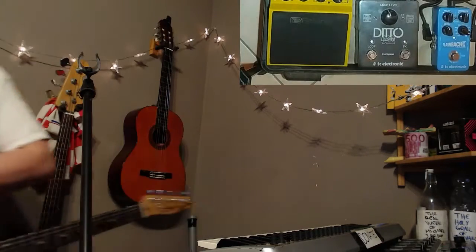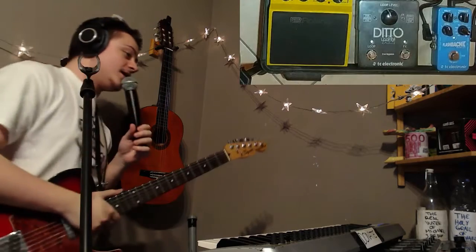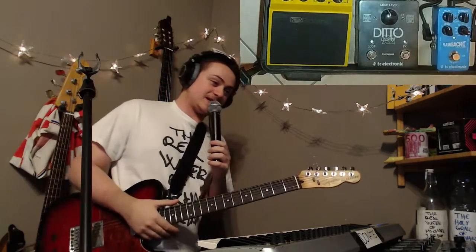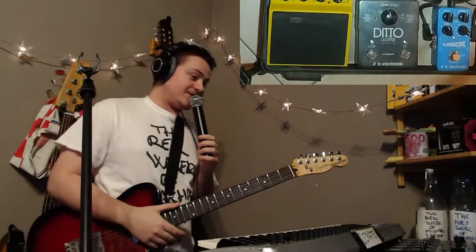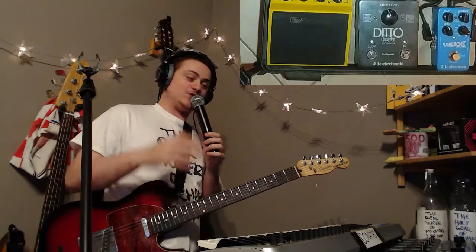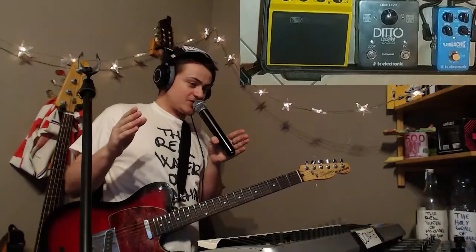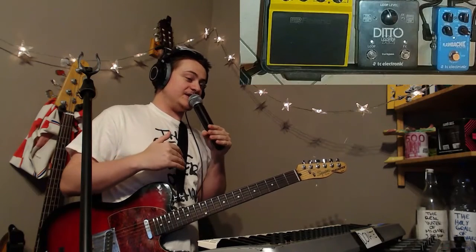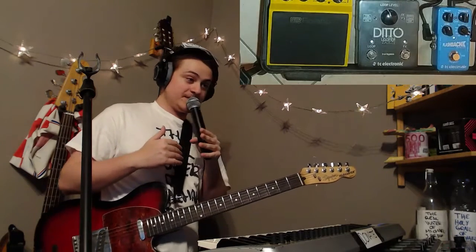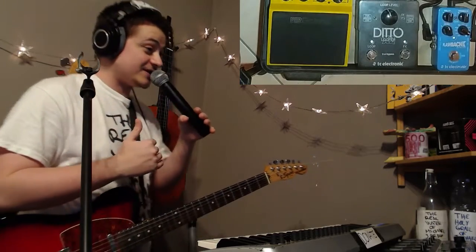All right, so we can basically divide the loop into two parts. We have the rhythm section, and also we have the frequency spectrum, the frequency range.